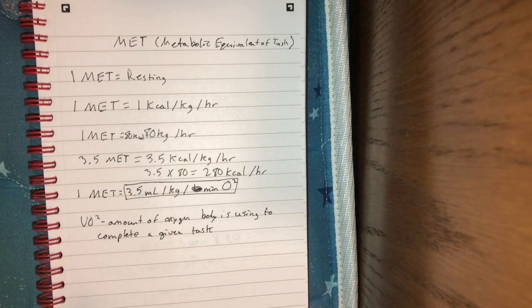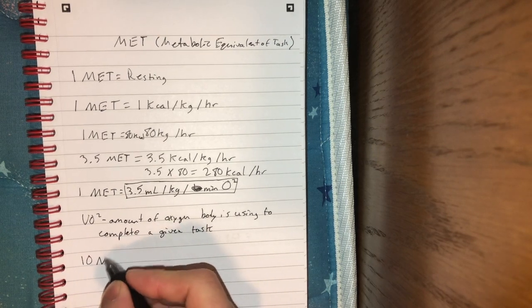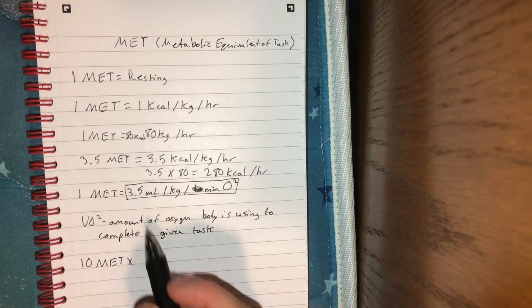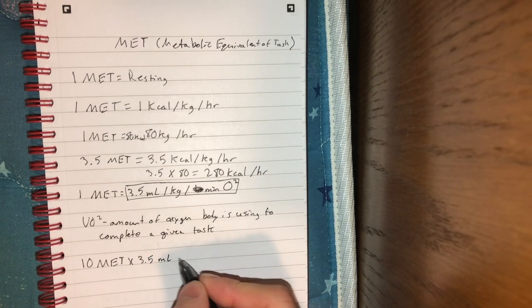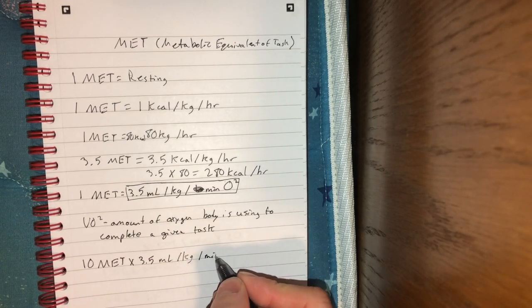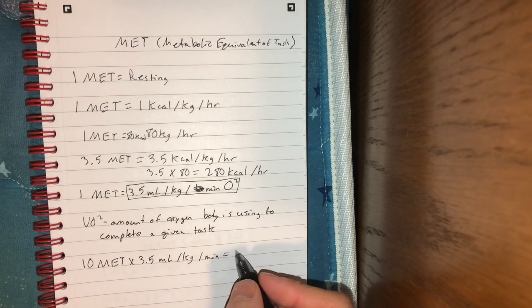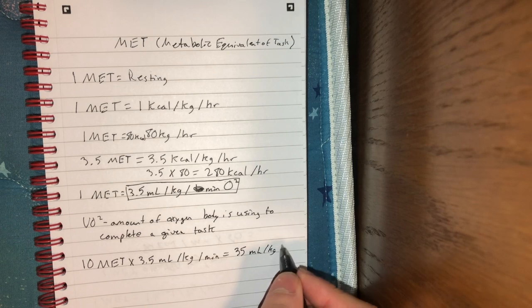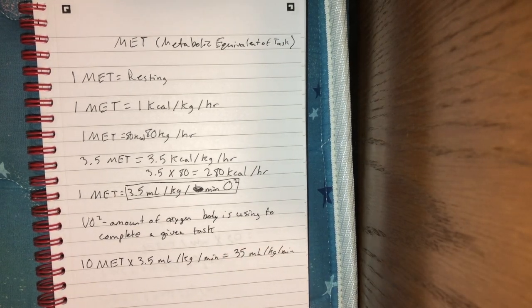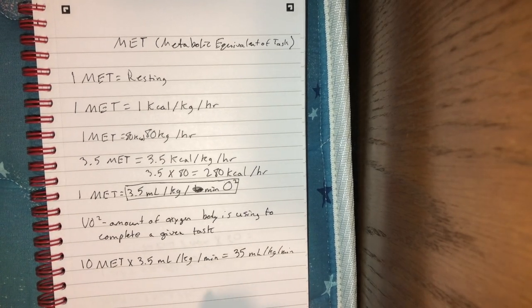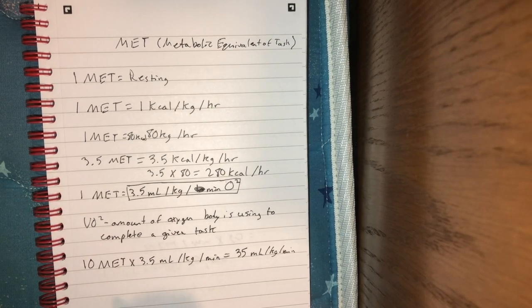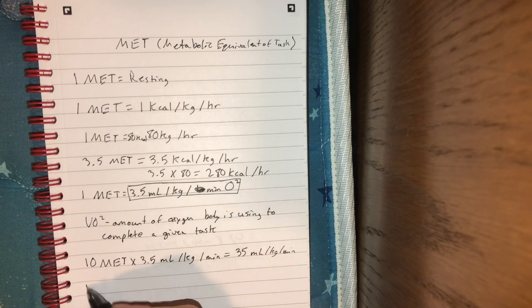But the higher we get, for example, say somebody's working at 10 METs, we would do this simple multiplication of 10 METs times 3.5 milliliters per kilogram per minute, which would give us 35 milliliters per kilogram per minute. This gives us a great way to compare how well fitness level is between different people. And the term we use to do that is called the VO2 max.